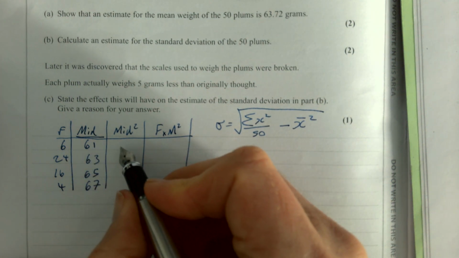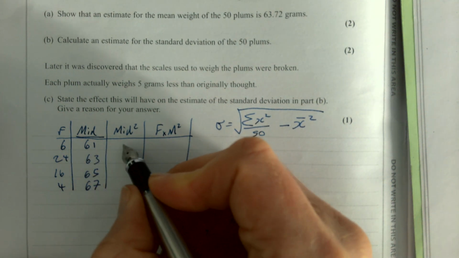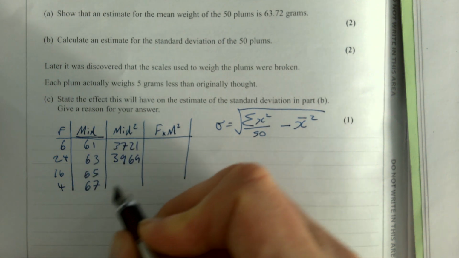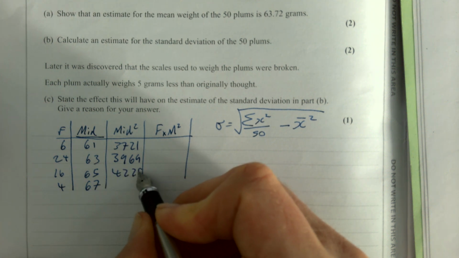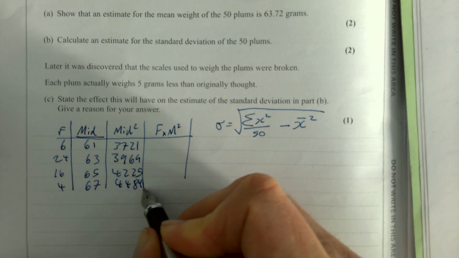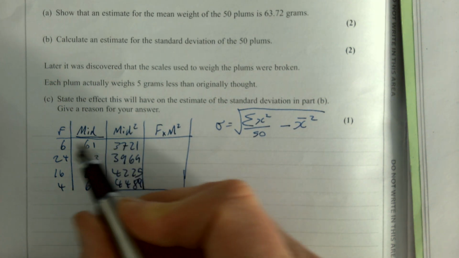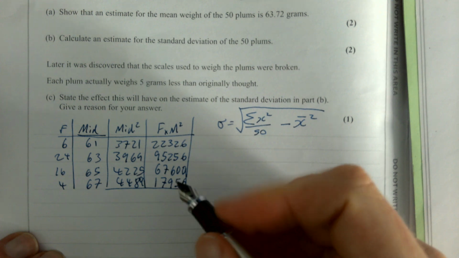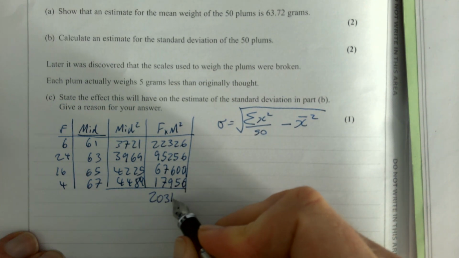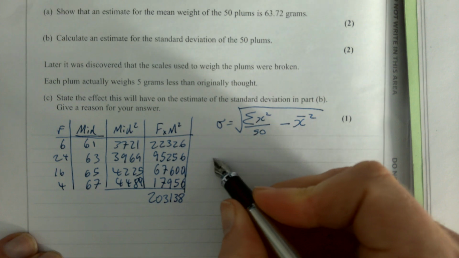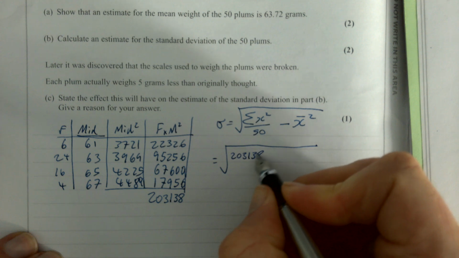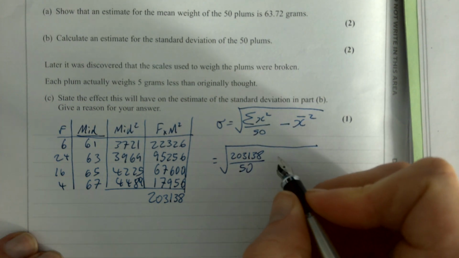So if you've got your midpoint squared, 61 squared is 3,721, 63 squared gives you 3,969, 65 squared 4,225, 67 squared 4,489, and then you just need to multiply these by the frequency, so 6 times 3,721 and so on, which should give you these values here. If you add those together, that should give you 203,138. And then what you're going to be putting into your calculator is that 203,138 divided by the number of data pieces, which is 50.